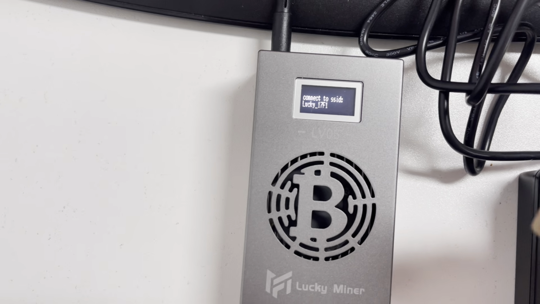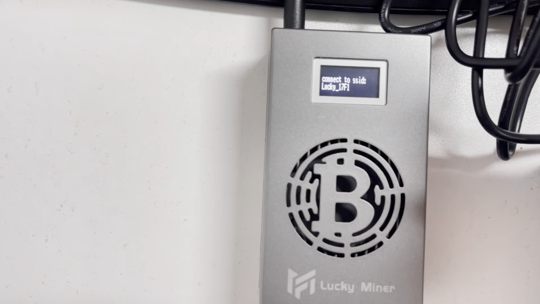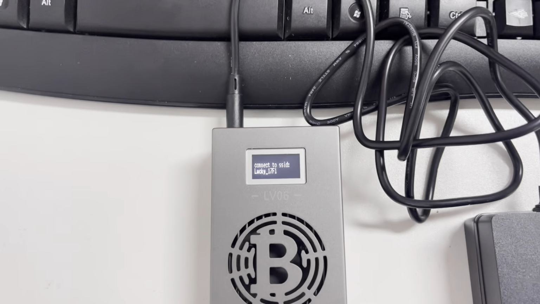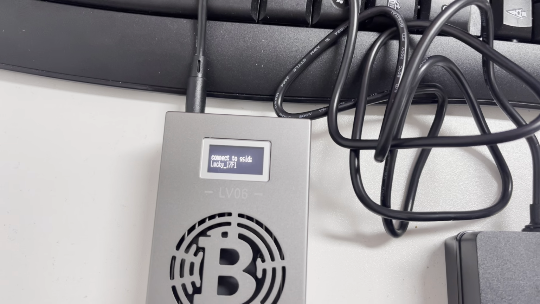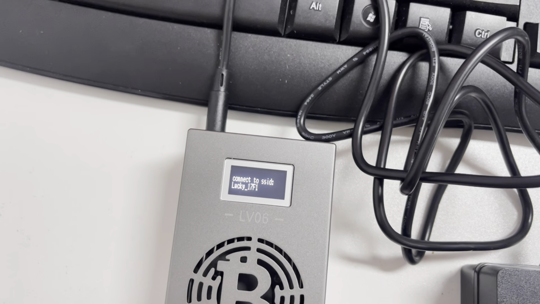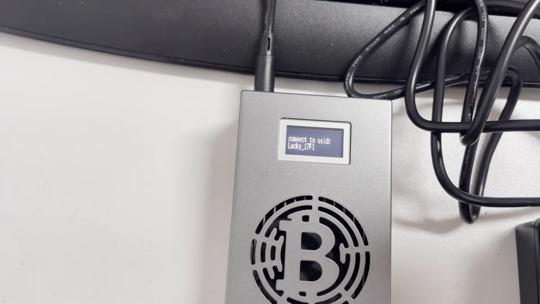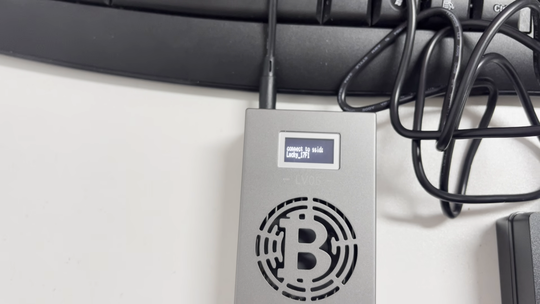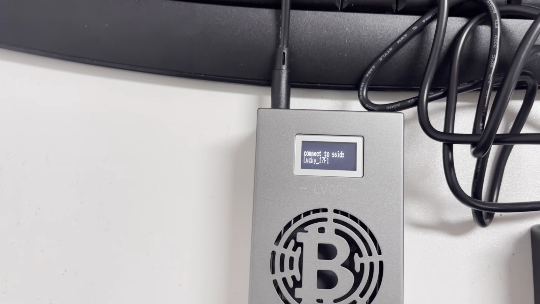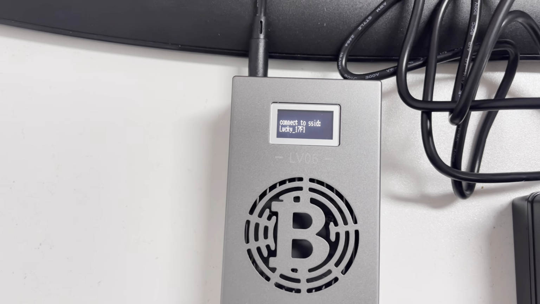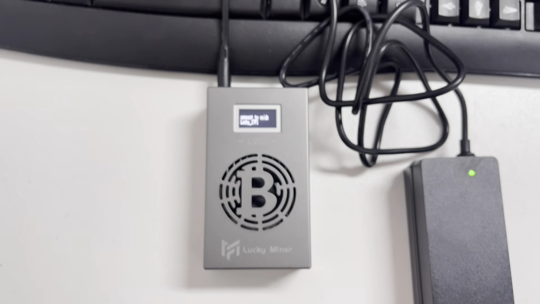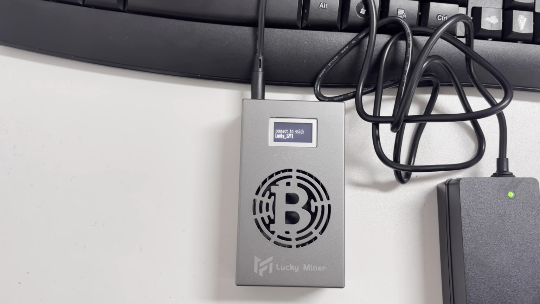Also, inside the Lucky Miner we have a physical button. If after you tried everything the Lucky Miner is still not working, you can open the Lucky Miner and there is a reset button. You can click the reset button and the Lucky Miner will reset, so you can start from the beginning. So I think this is all we can share with you today.